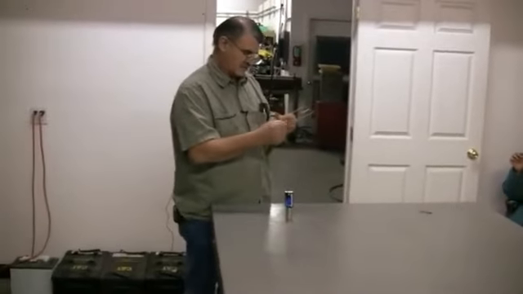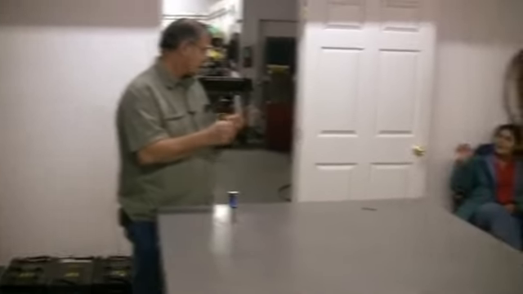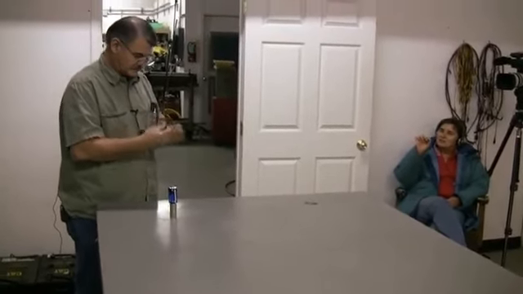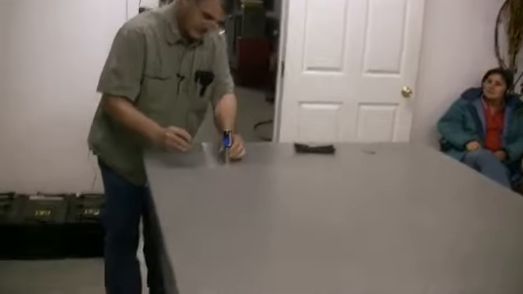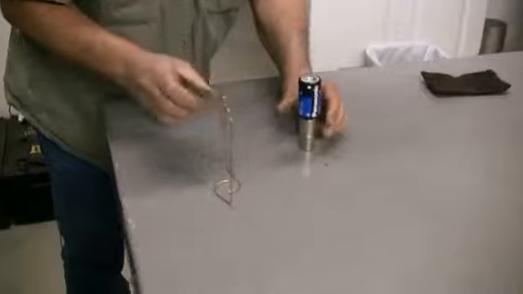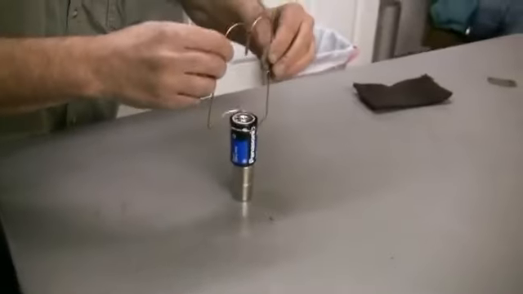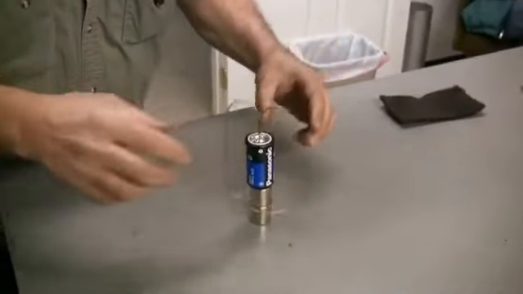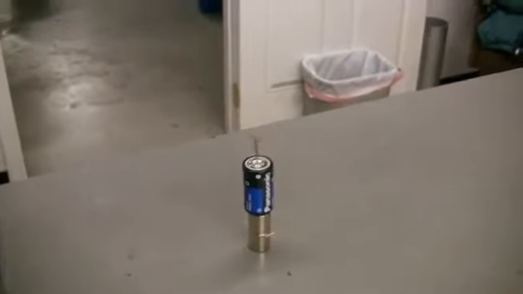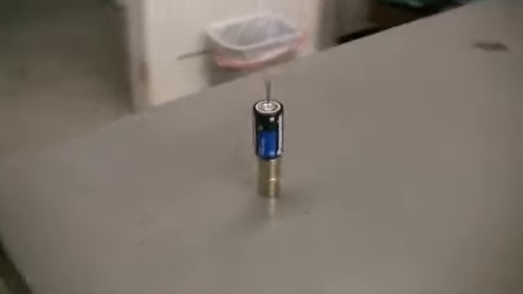So it actually touches the center of the magnet? Sort of touches. It has a fraction of an inch, very minute clearance. Yeah, okay. There we go. Off and running. Magic.